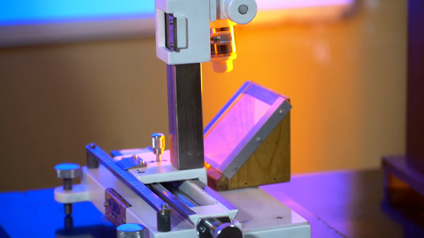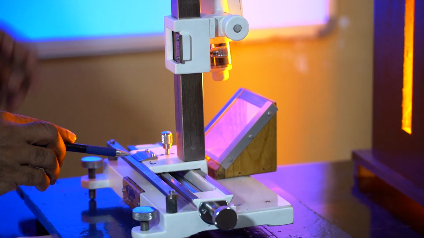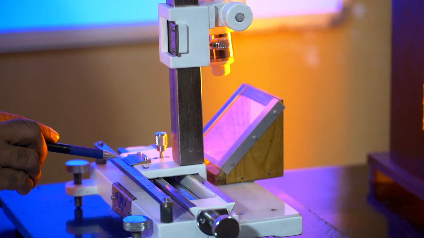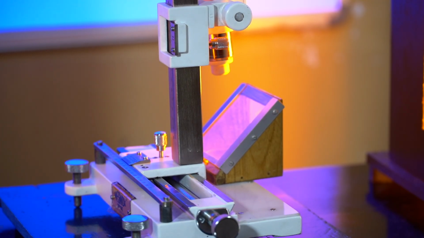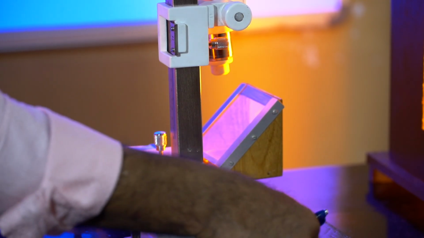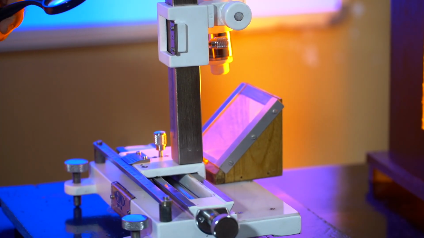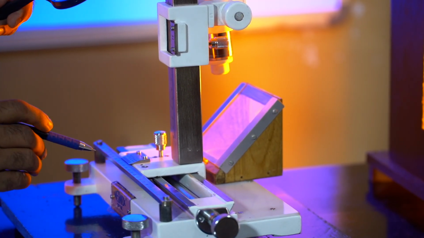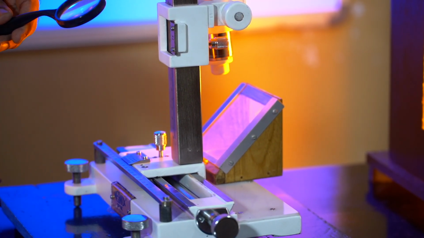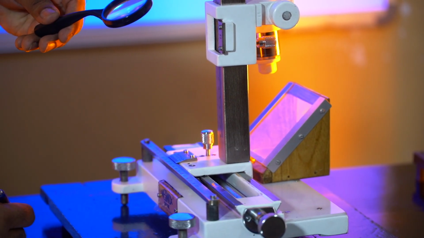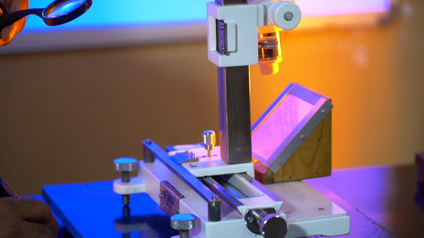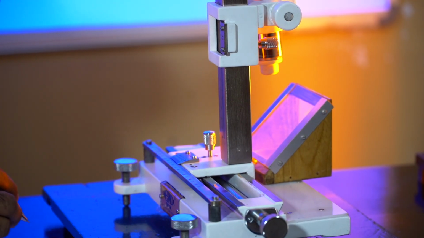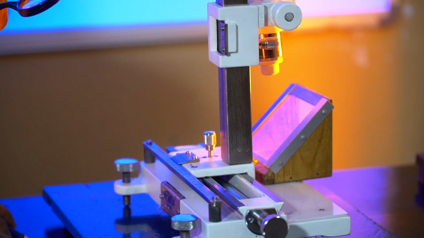Now I can take the reading of the microscope, the vernier reading and the main scale reading. Here I am getting the main scale reading 5.95. The zero of the vernier is coinciding at 5.95 completed, and the 40th division of the vernier is coinciding. So the VSR reading is 40. So the total reading is 5.95 and 40, so I obtain 5.990 as the total reading.